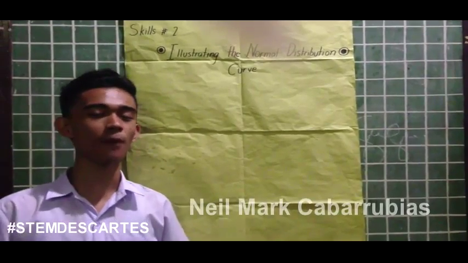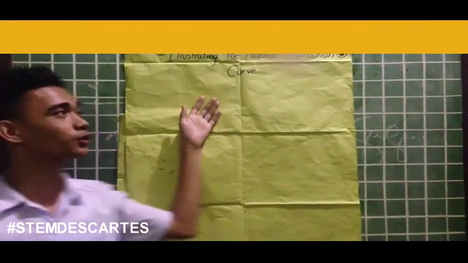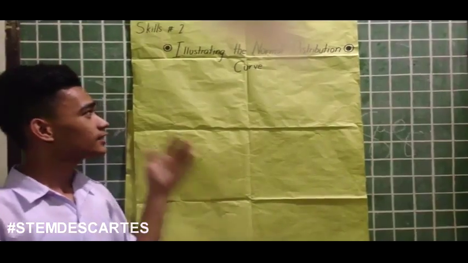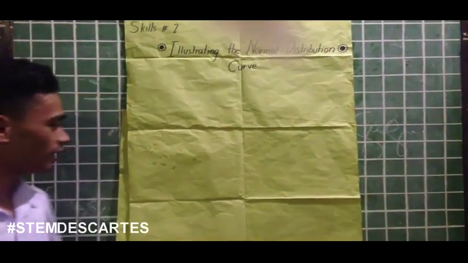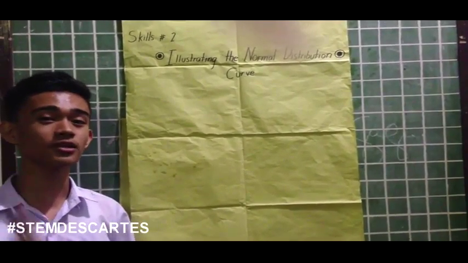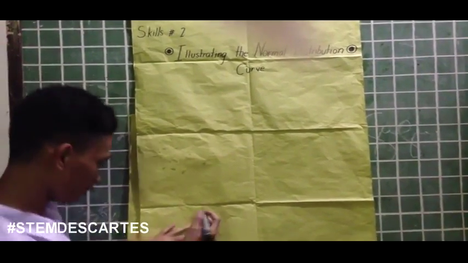After describing the properties of the normal distribution, let's proceed now with skill number 2, which is illustrating the normal distribution curve. Skill number 1 tells you the 6 properties. So now, property number 1 is the normal distribution curve is a bell shape. So let's draw that.